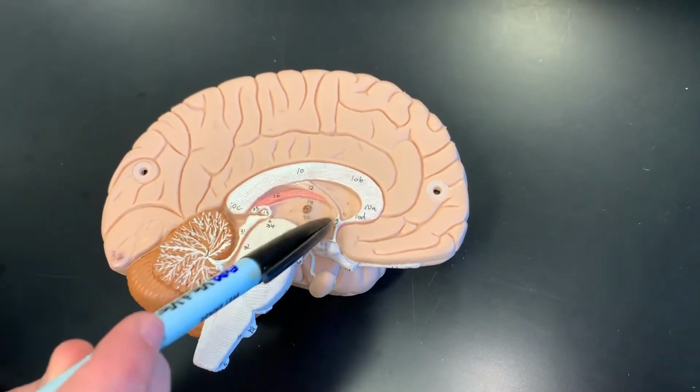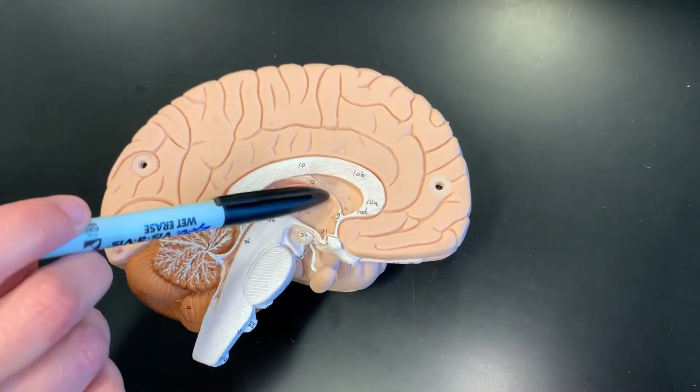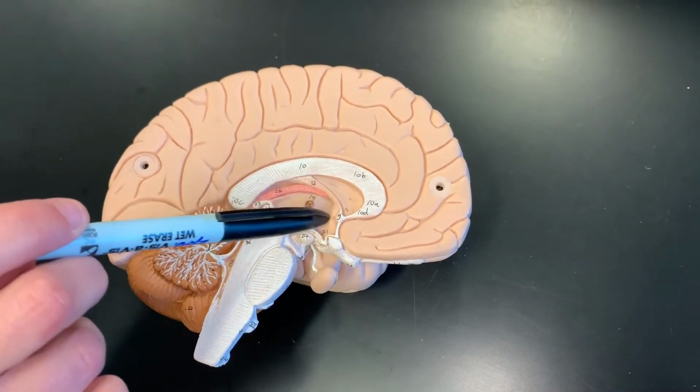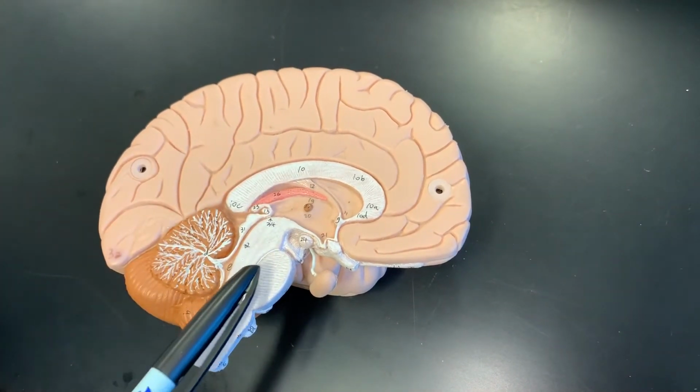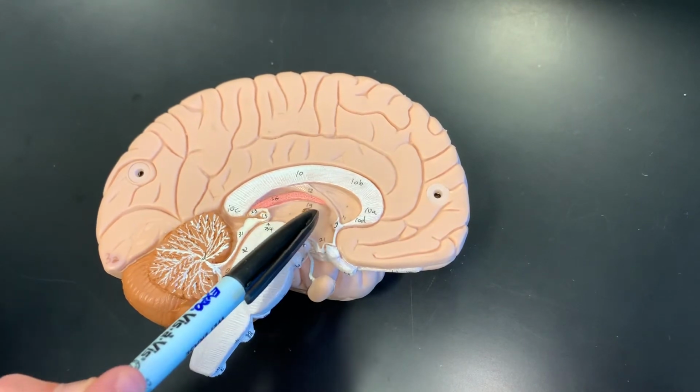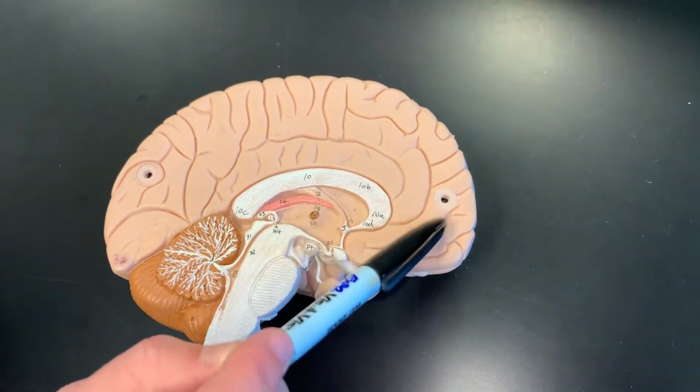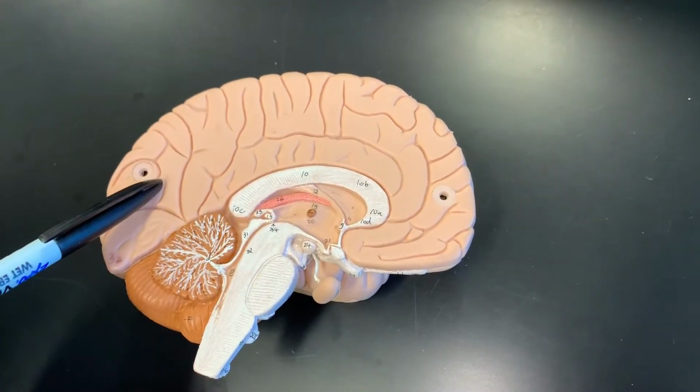This next area right here includes your thalamus. Your thalamus is a sensory relay station. When you have sensory information coming up from below, the thalamus will edit and sort it out and send it off to where it needs to go into the cerebrum.